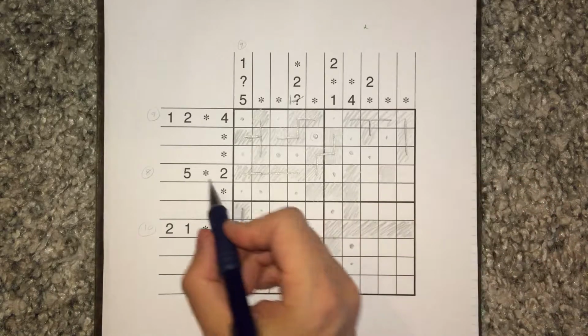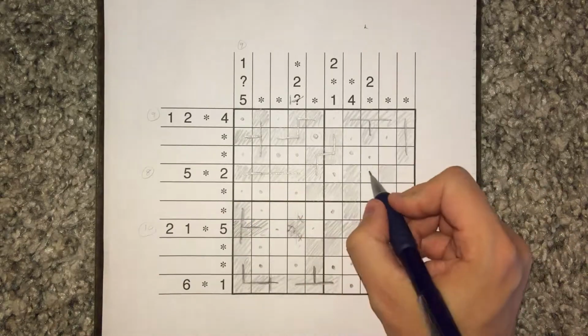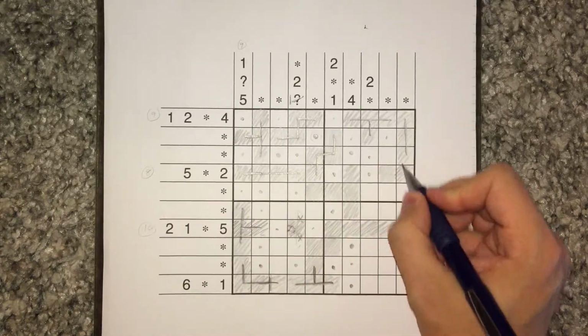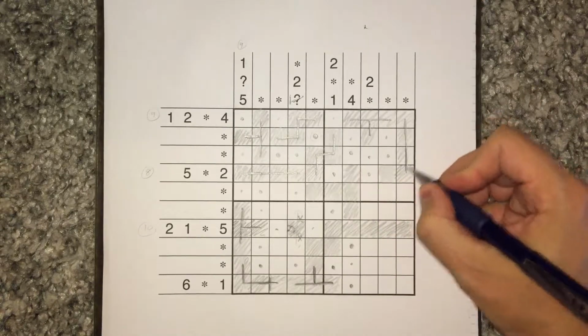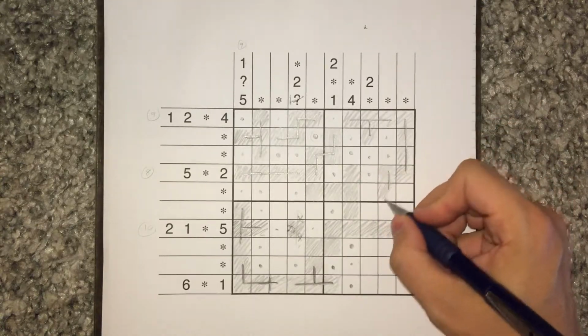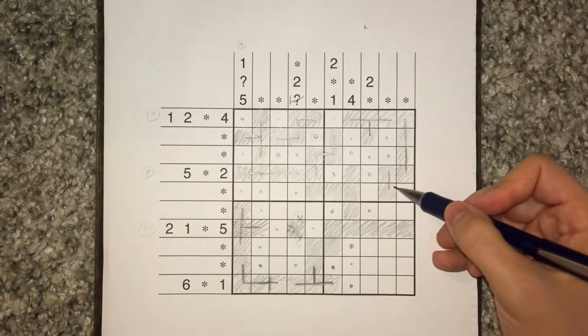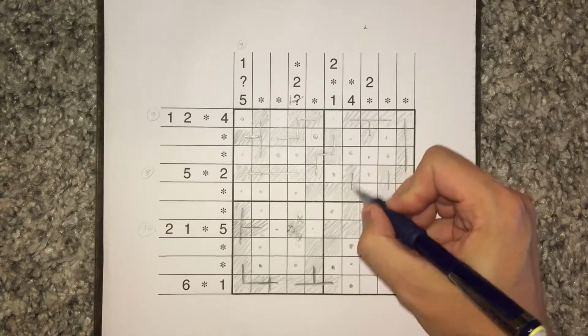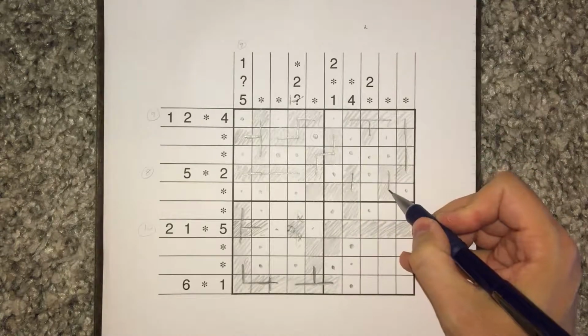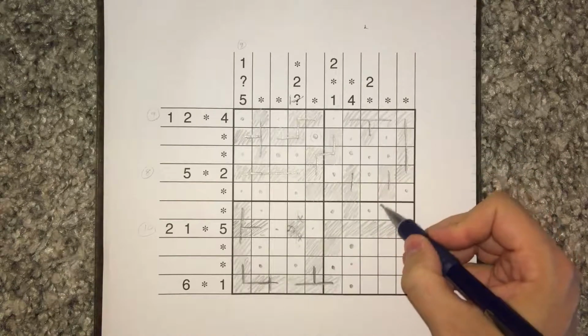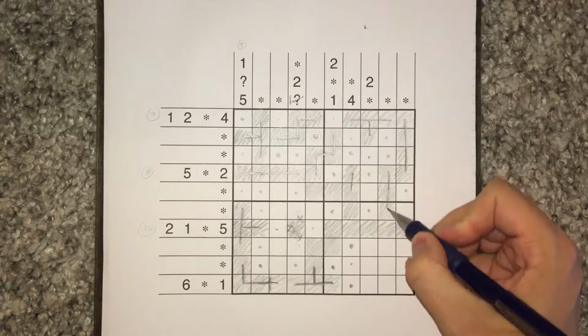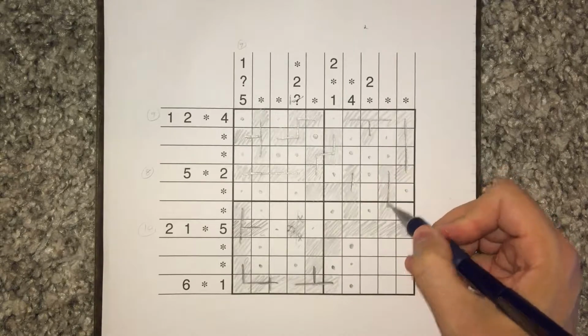We can do a little more now with the 5-2 clue. To get a 2 shaded, it's got to use this cell here. Now we can do some counterfactual thinking. First, I guess we can show that this has to be shaded, so we get 1, 2, at least 3 cells.